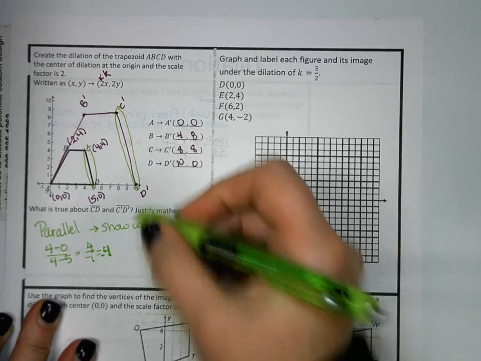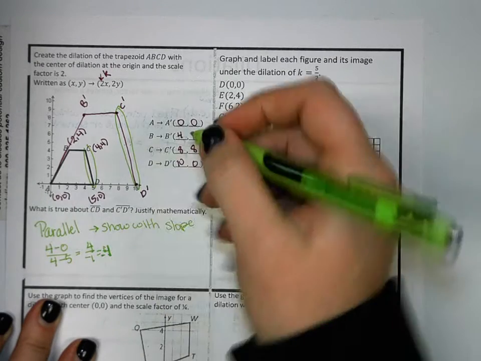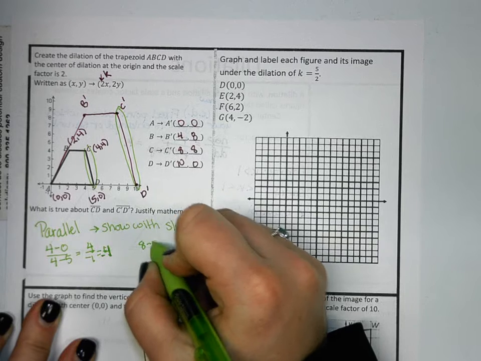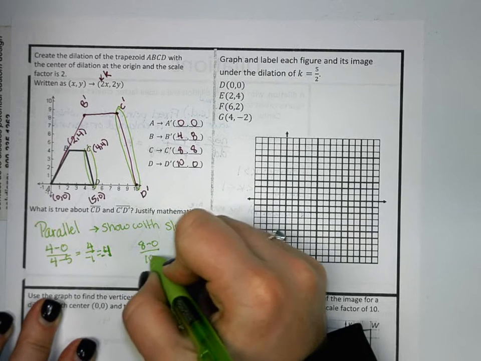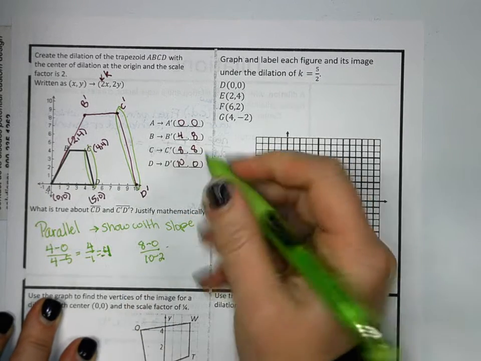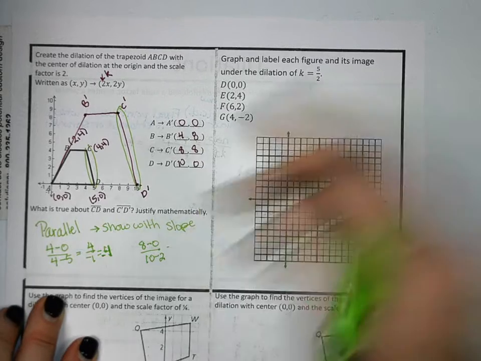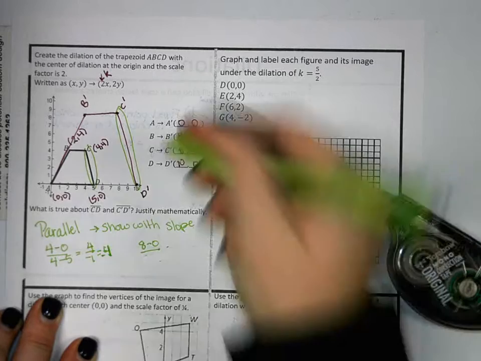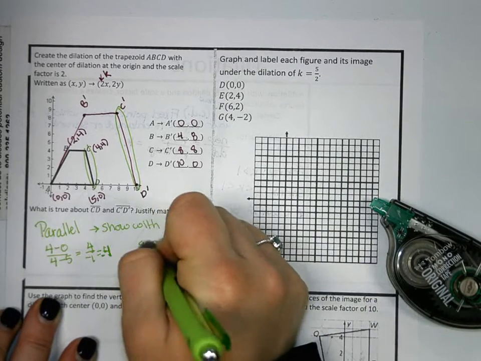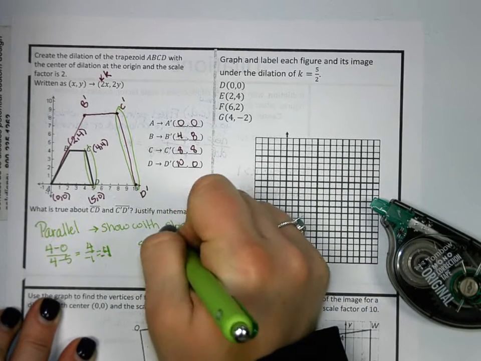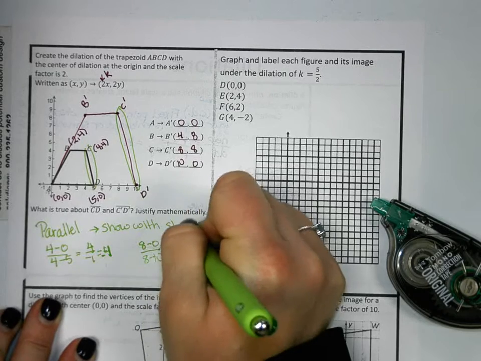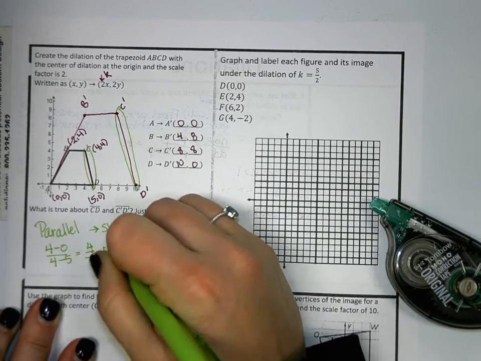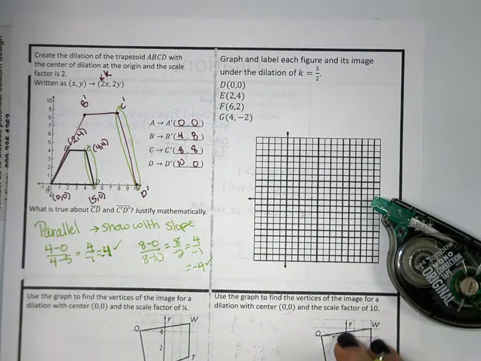Do the same thing with C prime, D prime. 8 minus 0 over 10 minus 2. No, I'm sorry, that's wrong. It should be 8 minus 0 over 8 minus 10. And that would give us 8 over negative 2, which is 4 over negative 1, which is negative 4. So they have the same slope, so that would be how we mathematically justify it.